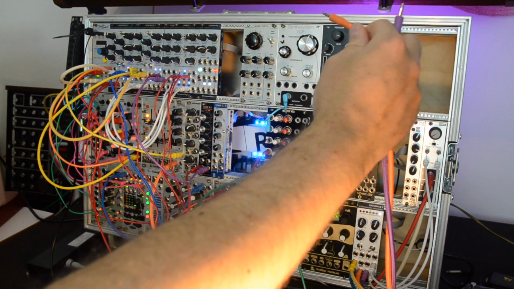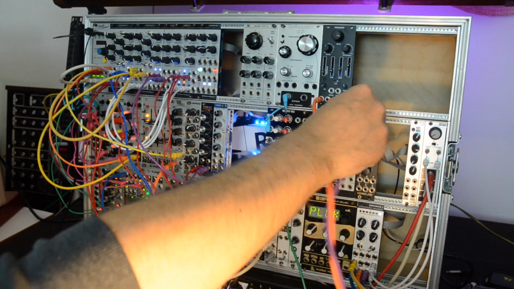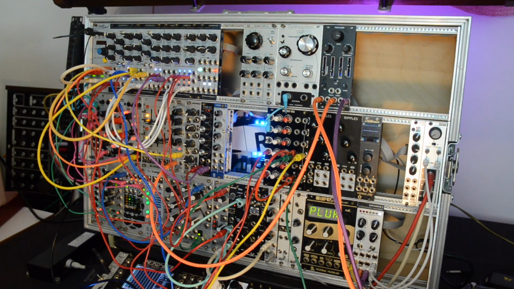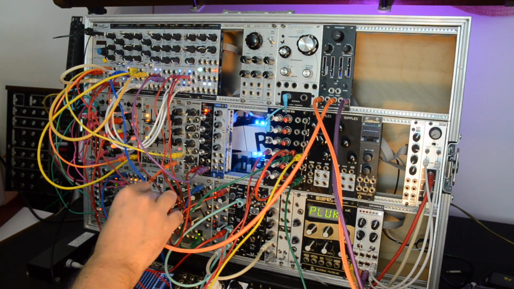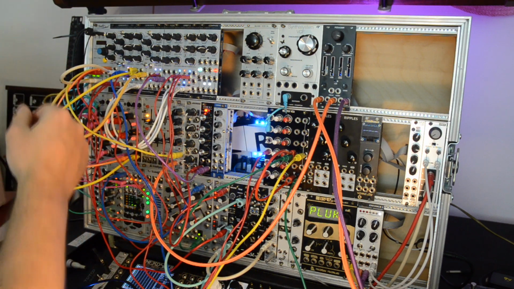Let's try Paradigm for some modulated distortion. I'm modulating the internal ring modulator with an LFO from Frequency Central Wave Runner, and it's synced to the clock.